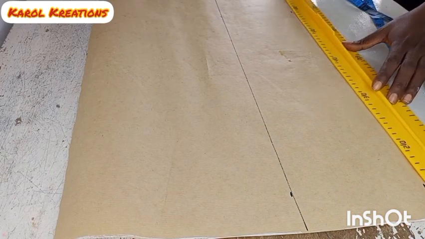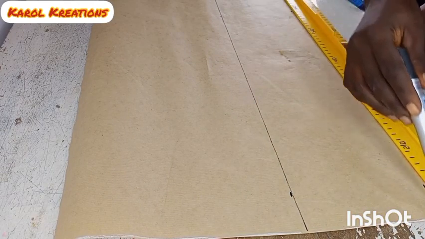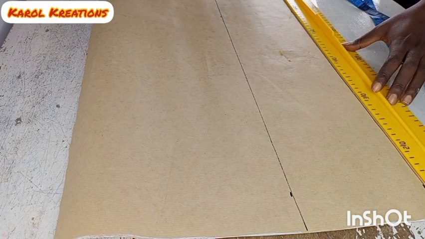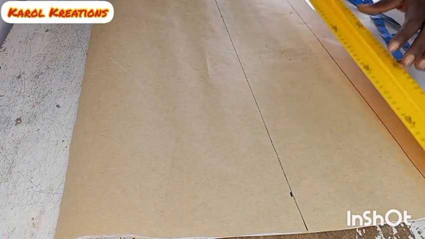We are also going to draw our waistline. This waistline is where we are going to put our waist measurement.